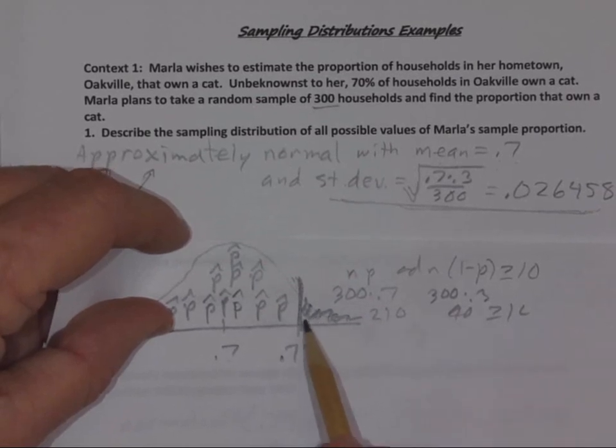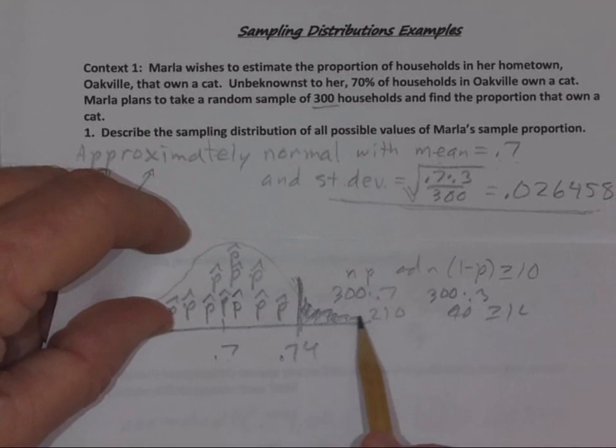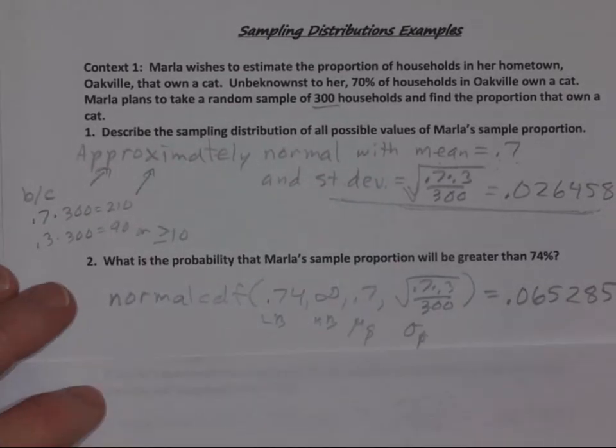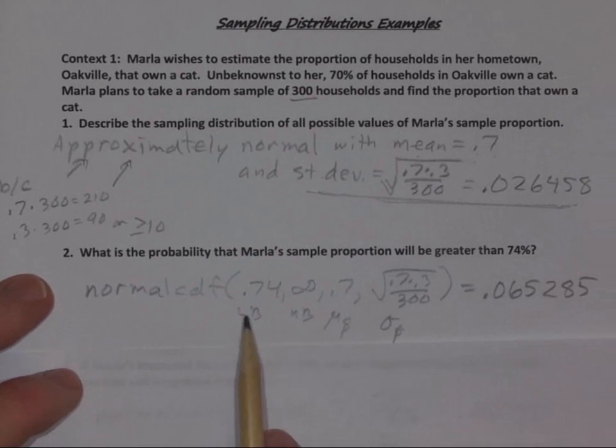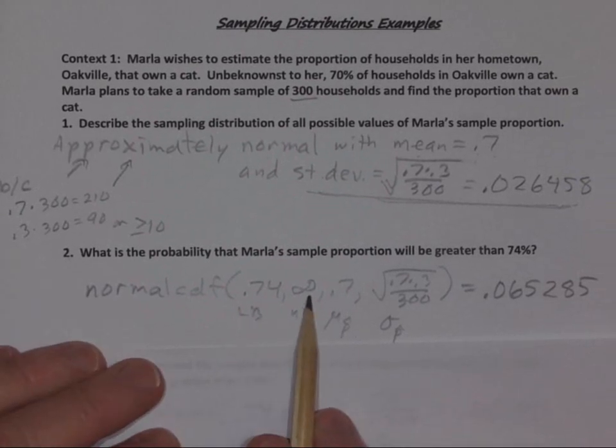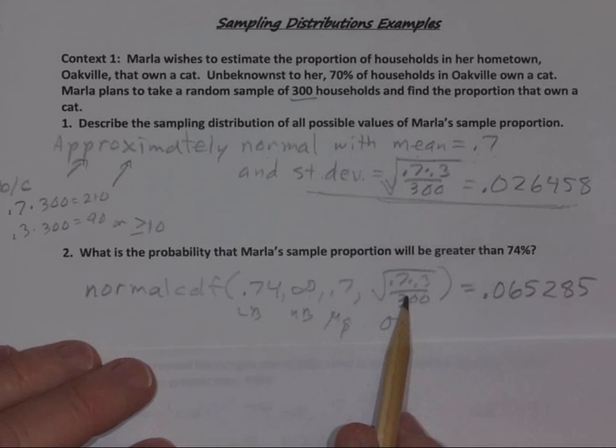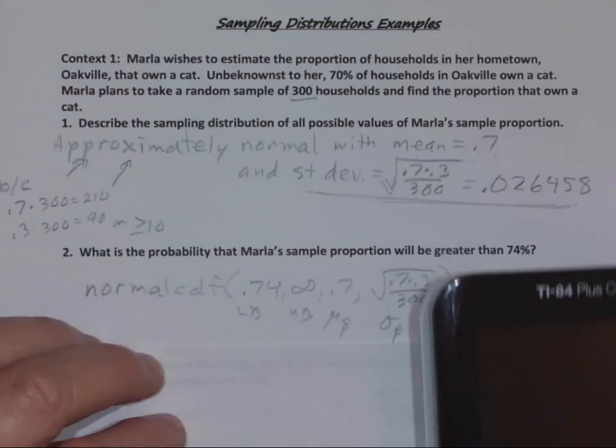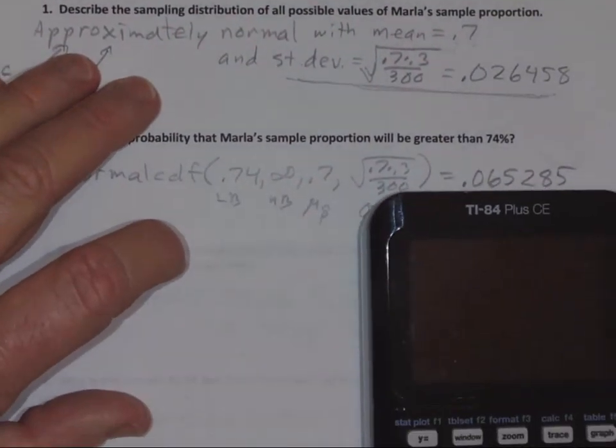Remember the function that tells us the area of a normal curve? Remember that function we've done many times? That's right, normal CDF. And so we'll do normal CDF of 0.74 to infinity, mean of 0.7, standard deviation of that, and make sure to label those lower bound, upper bound, mean, standard deviation. Let me remind you, we've done normal CDF many times. What the heck, we'll do it again.